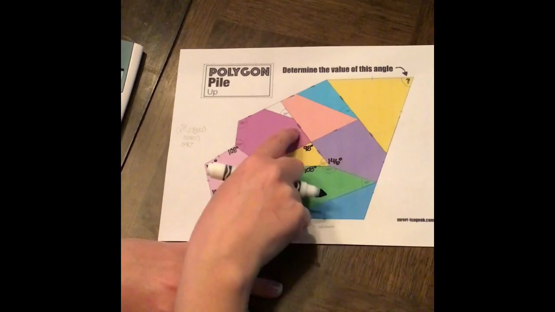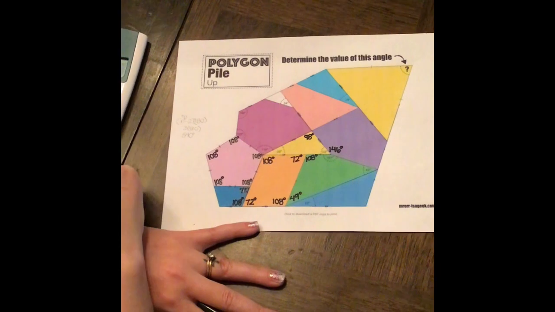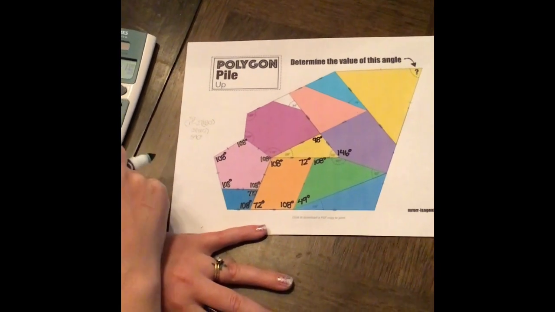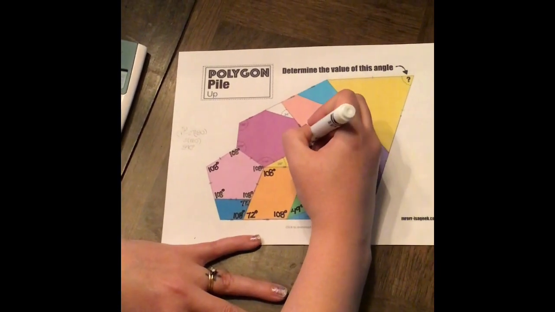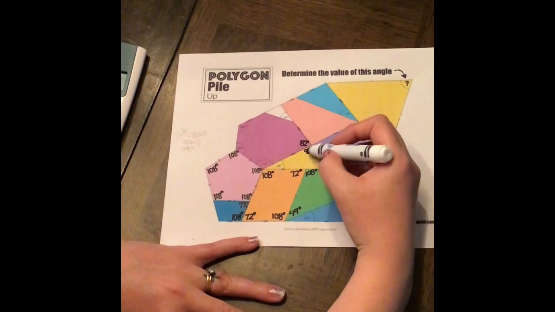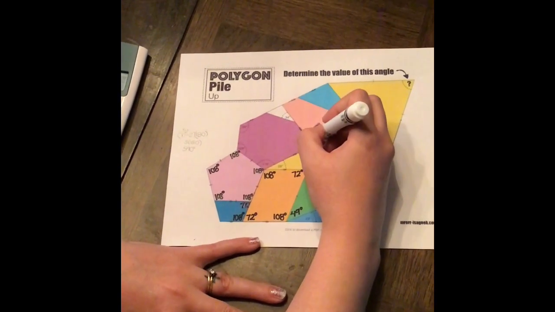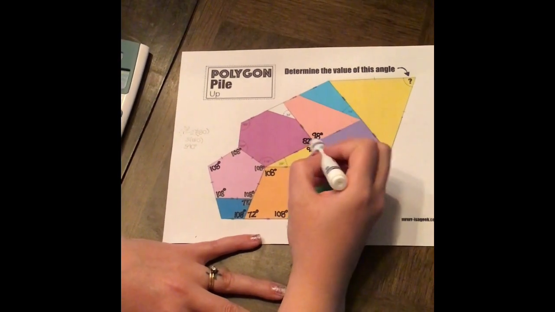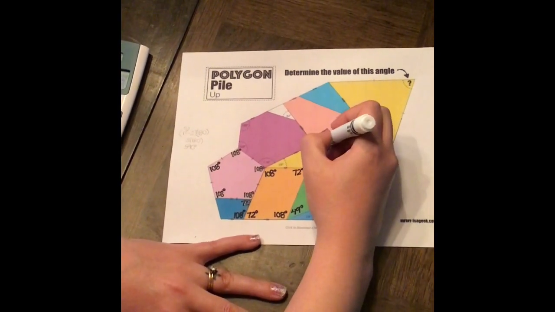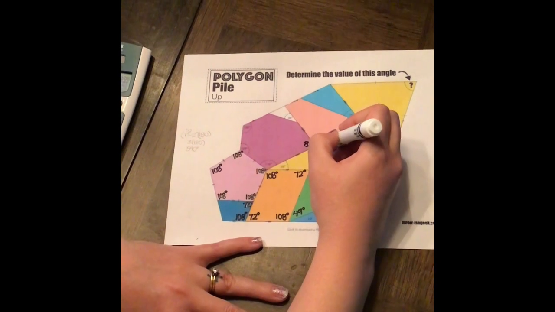So I know these make a straight line. So I'm going to take 180 minus 98, which gives me that this angle right here is 82. These are vertical, or we could also use the fact those are supplementary. So this one's also 98. And again, either using vertical or supplementary, we can come up with the fact that this one's going to be 82.